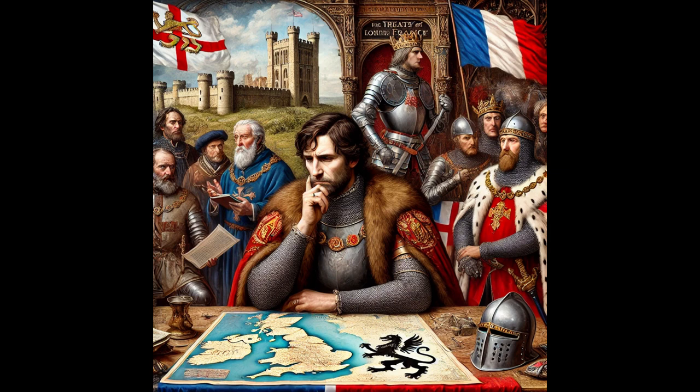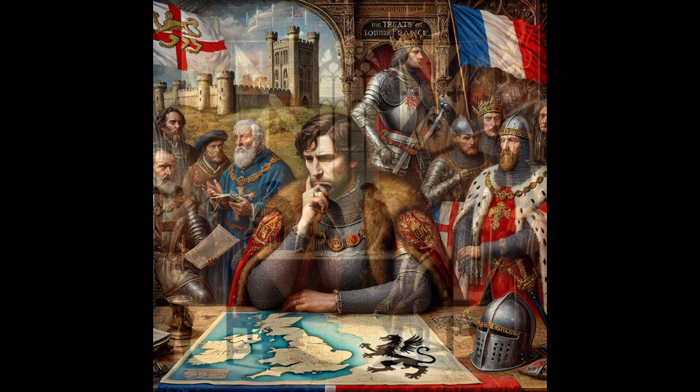The English regency, under the leadership of the Duke of Bedford, faced the enormous challenge of maintaining control over the French territories while simultaneously managing affairs in England. The dual monarchy demanded a strong, centralized authority that could command loyalty in both realms, but the absence of a mature and decisive king made this exceedingly difficult.